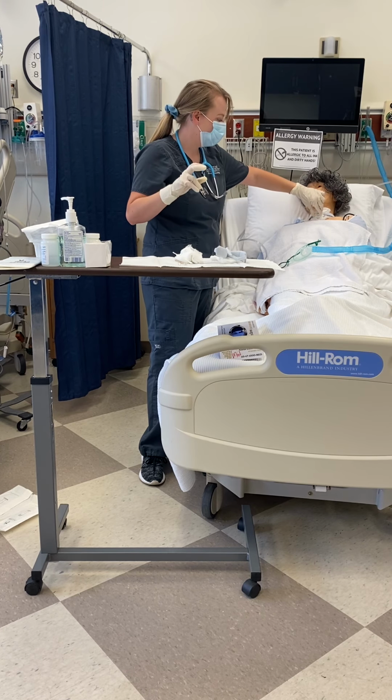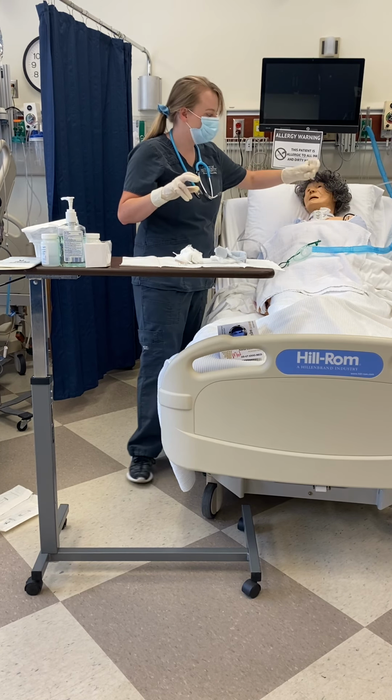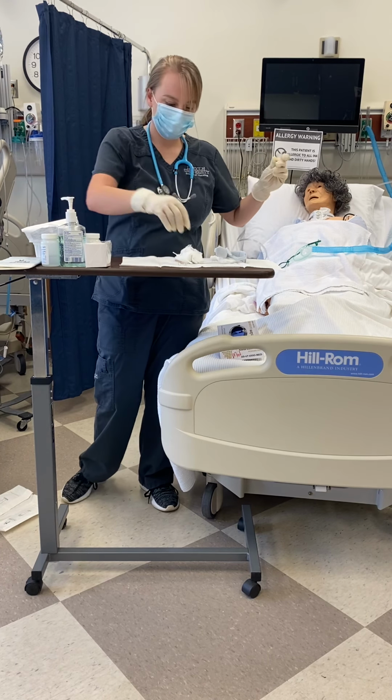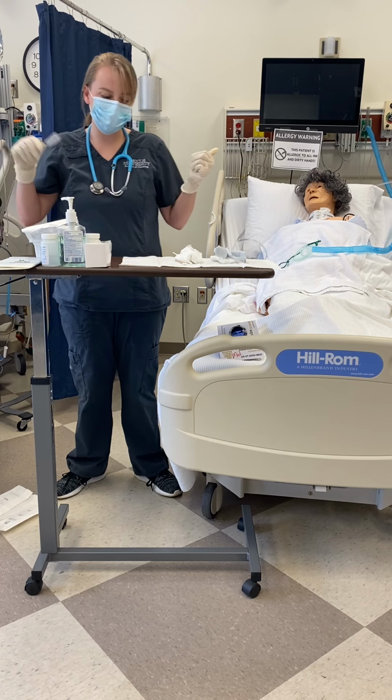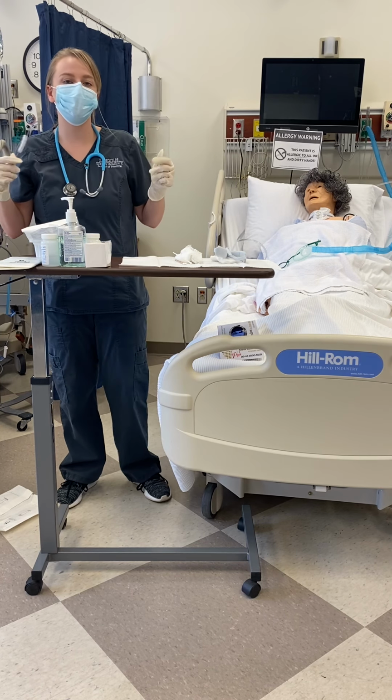and I'll take this inner cannula out and the pipette. I'll put that in there and I will let it soak, let it break down all the mucus and phlegm.